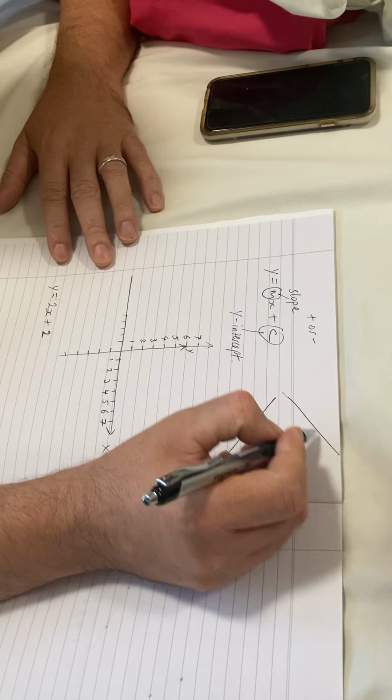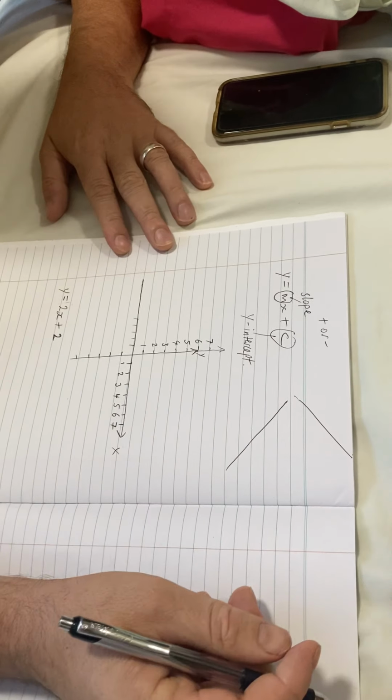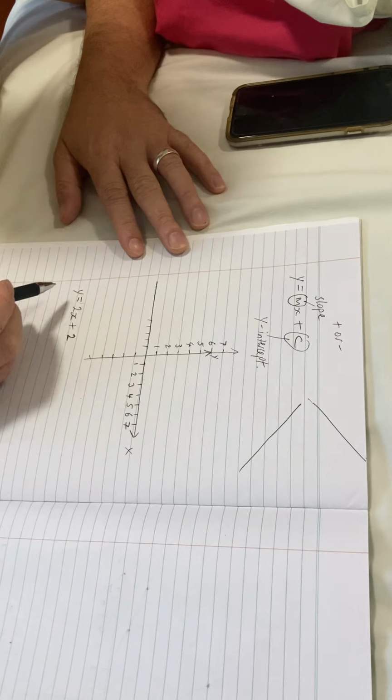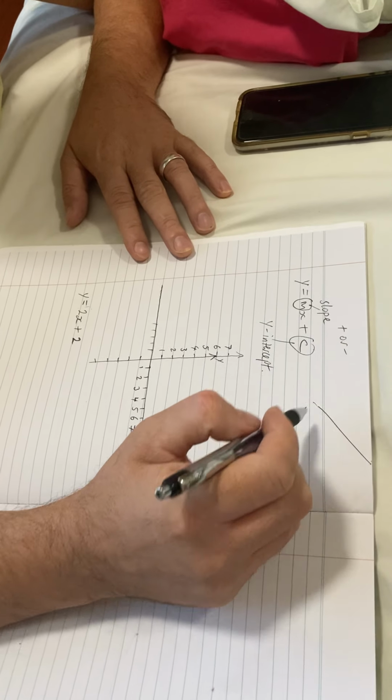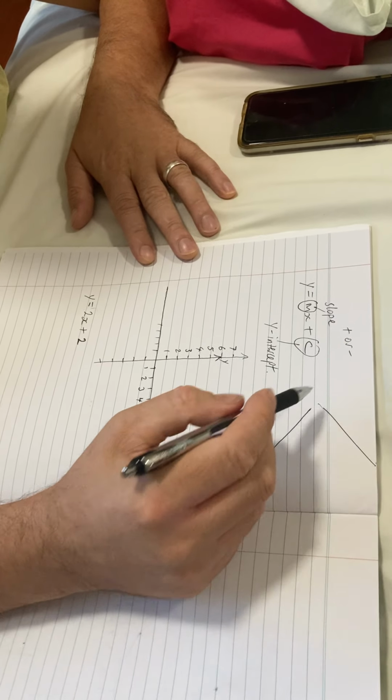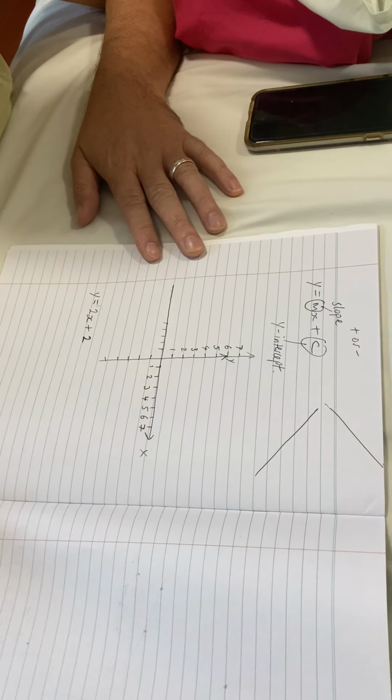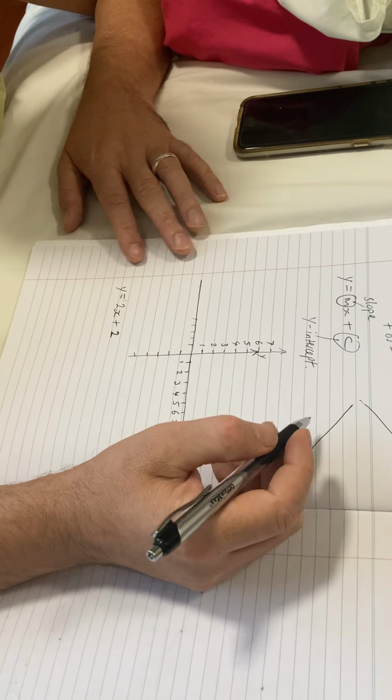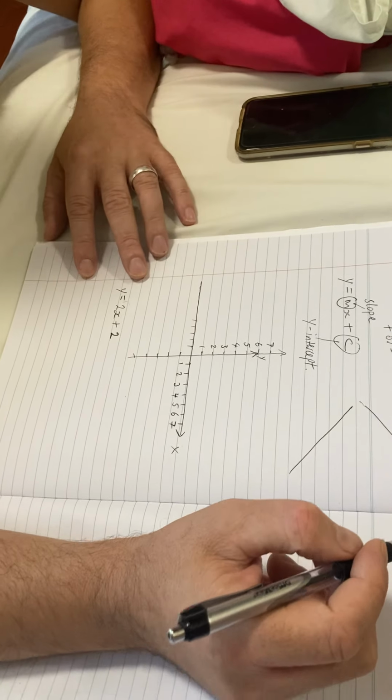It'll be increasing from left to right. If the number was minus 2, it would be a negative gradient, and it would decrease from left to right. So we will plot a graph and see.